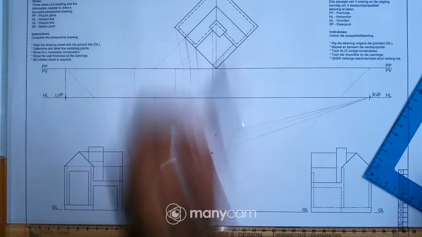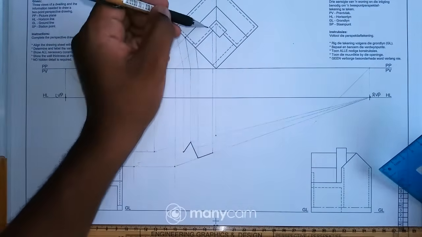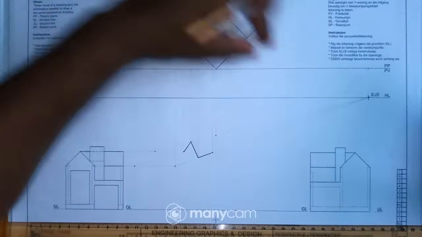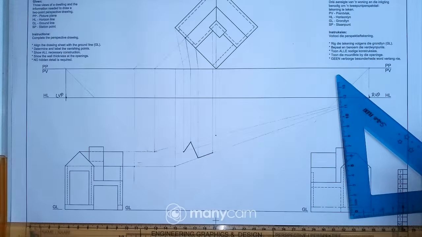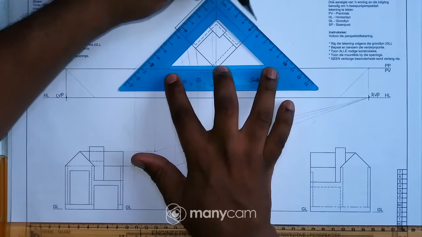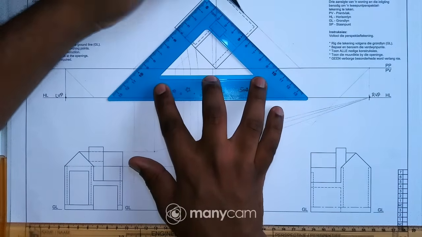And then after drawing this part of the roof, this side, I'll just start drawing this chimney. Okay, so I'll do the same thing that I've done this side. I'll just extend the lines down to the picture plane. So extend that line straight down. Why am I extending those lines?